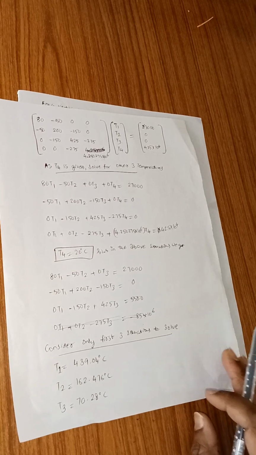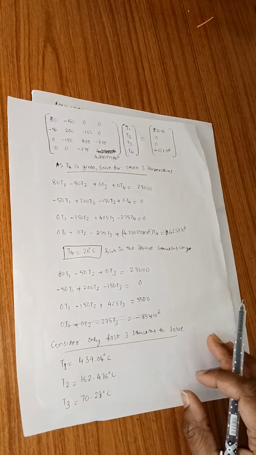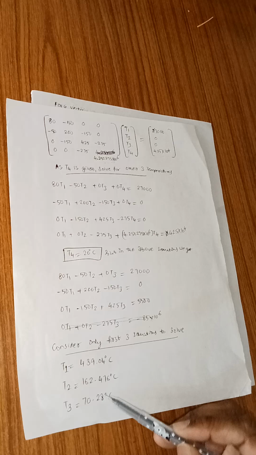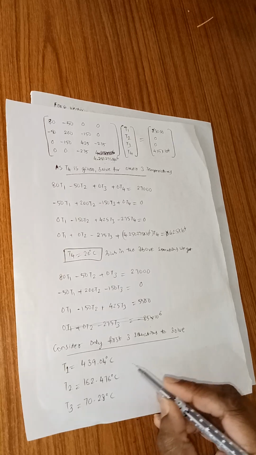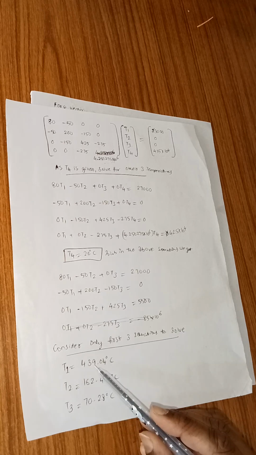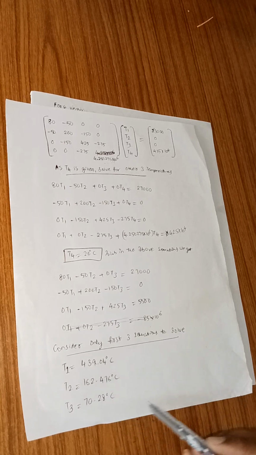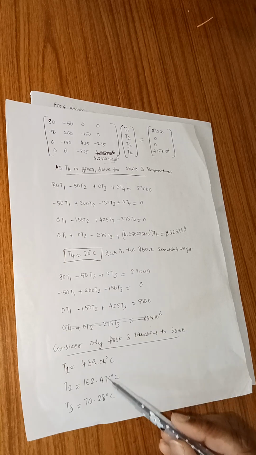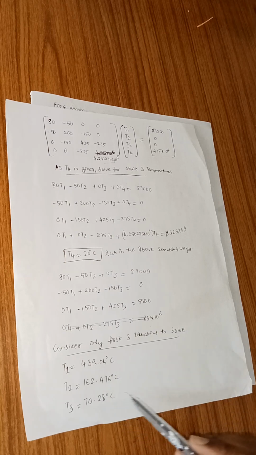You can observe that even in case of the elimination method or in case of the penalty method, the answers are going to remain the same. And as you know, the value of T4 is 20 degrees Celsius, and you can see the heat is flowing from a region of higher temperature to a region of lower temperature. As the nodes are increasing, you can just see the temperatures are reducing.